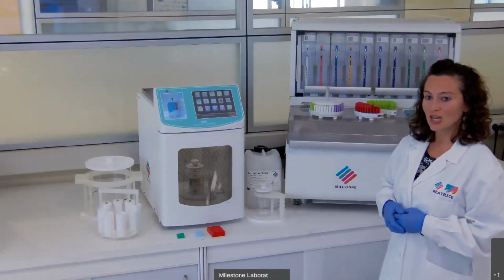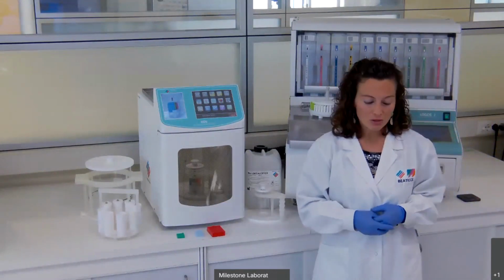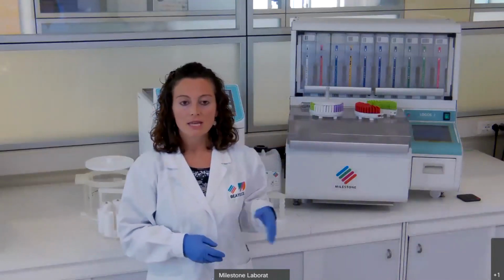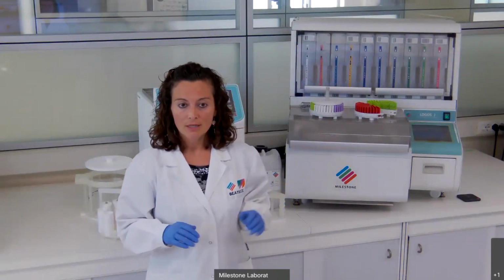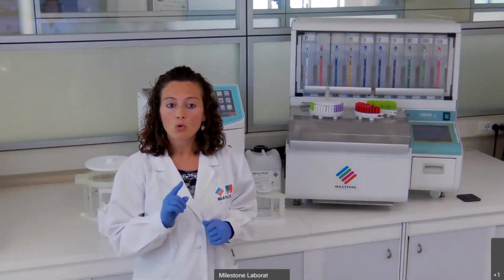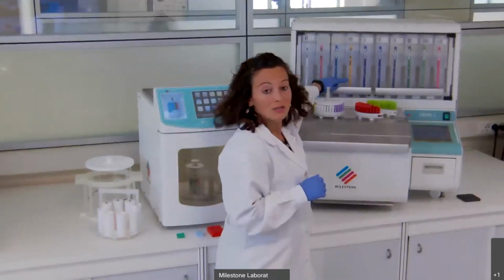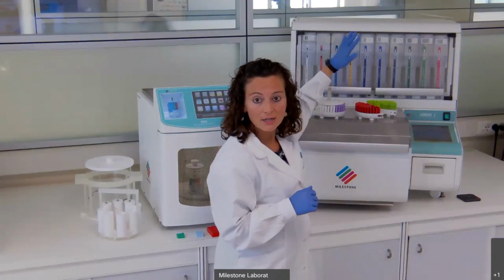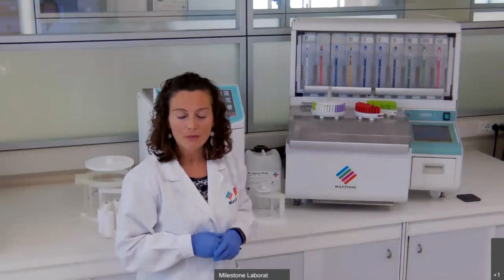Let's move to the Logos J, the last but not the least. Logos J is really innovative. It is a decalcifier and tissue processor, all in one. And I could say it's really something unique. It's the only unit that can automatically perform fixation, decalcification, dehydration, clearing and embedding of your bone marrow.